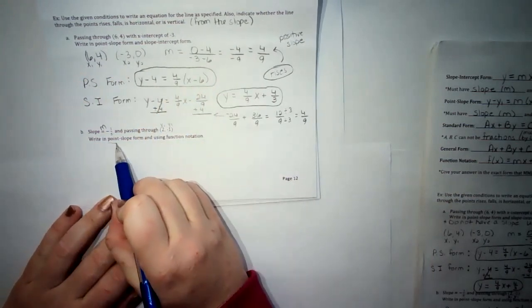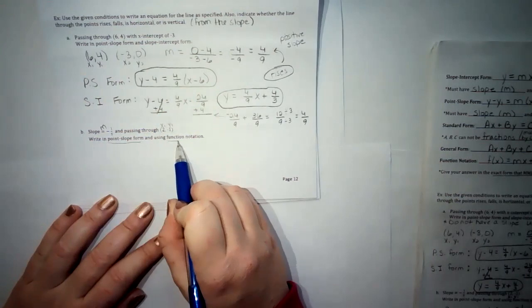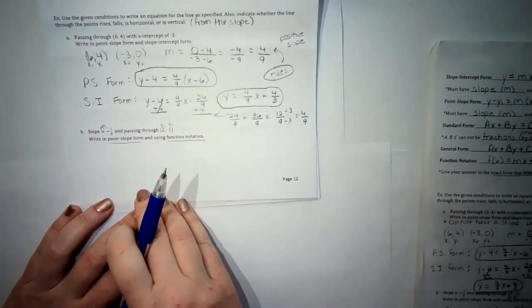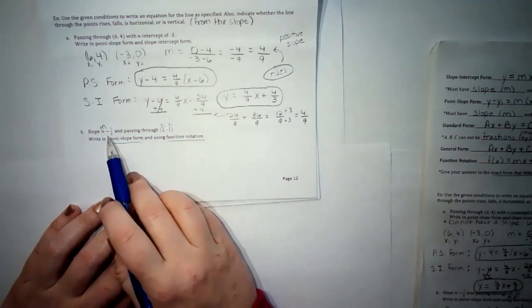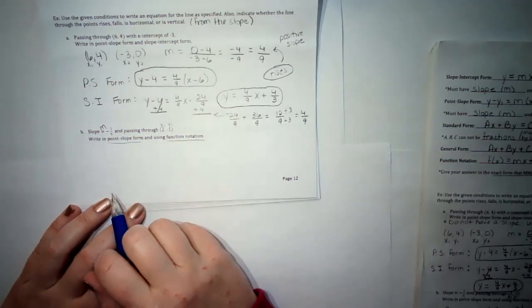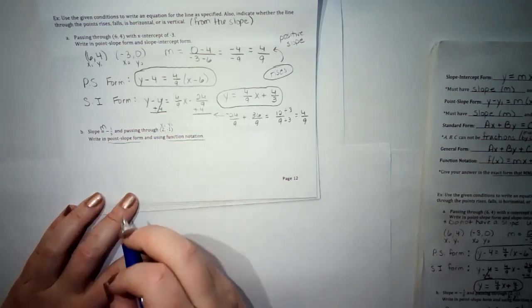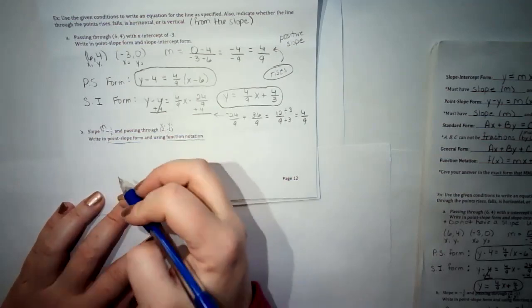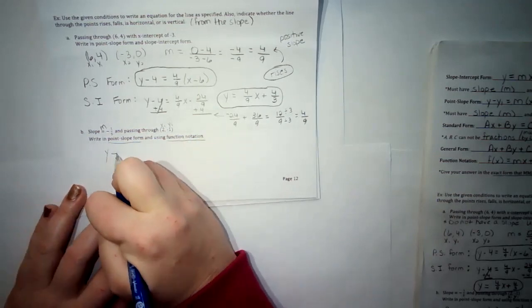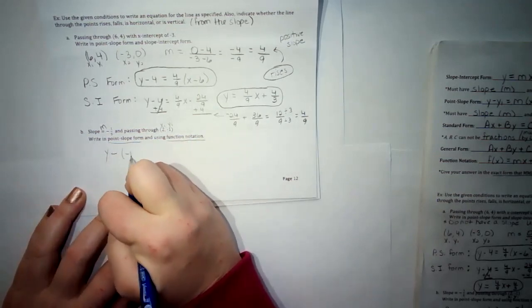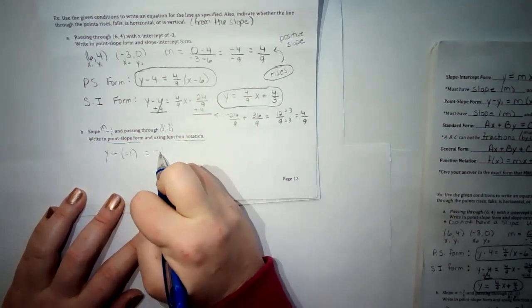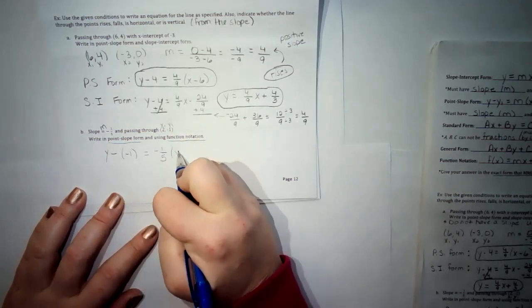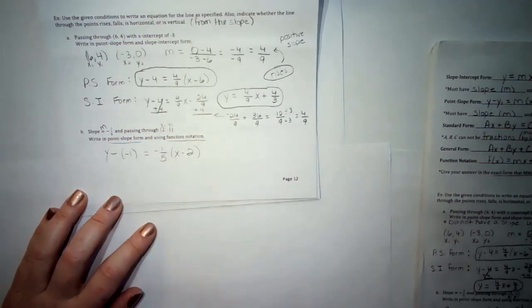Now it wants it in point slope form and function notation, right? We want both. Okay, well, if I have a point and a slope, can I write point slope form? Sure, that's all I need. I'm good to go. So remember, you can look back up at the top of your paper, but we're going to do y minus y1. Now that's going to end up being y plus 1, right? Equals -1/5 times x minus 2.